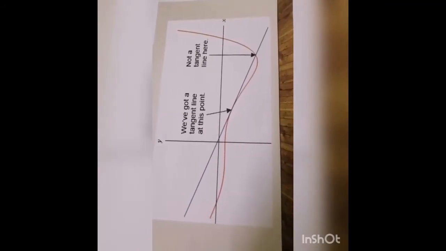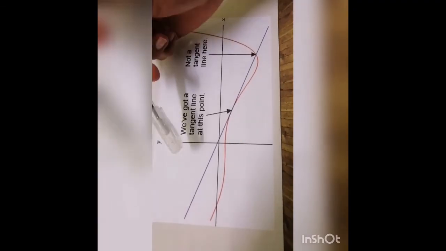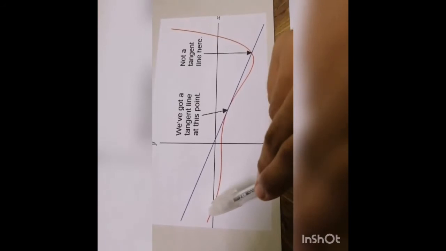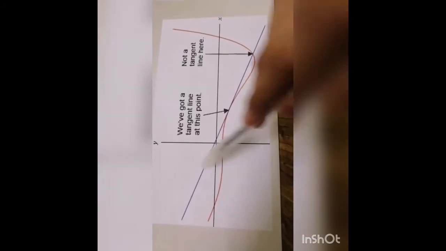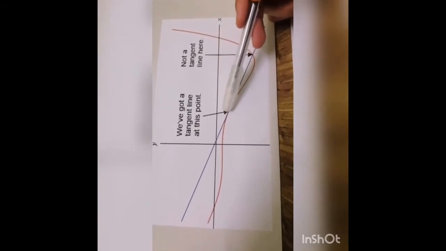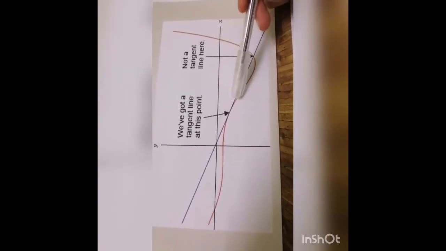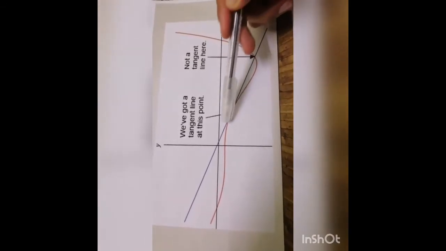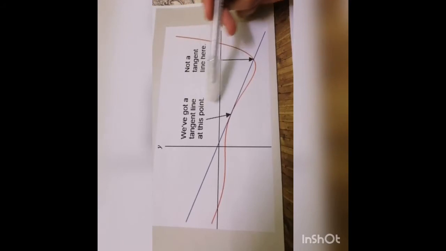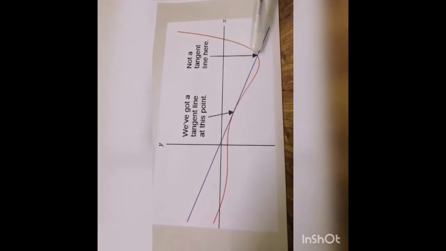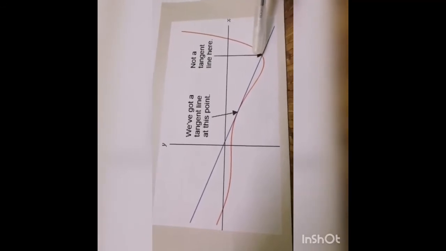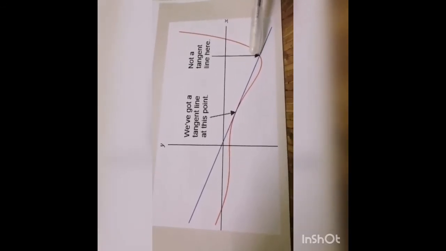As an example, you can look here. This is a line and there is another line. This line is parallel to this line. So at the point where the line touches the graph, the parallel line, this is called a tangent line. So here is a tangent line. This point is not a tangent, and not a tangent line here.